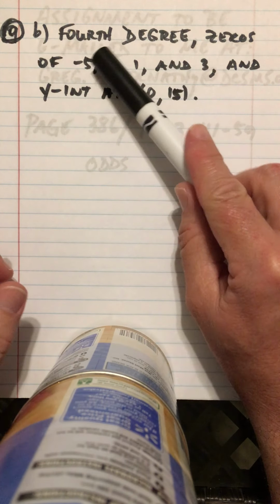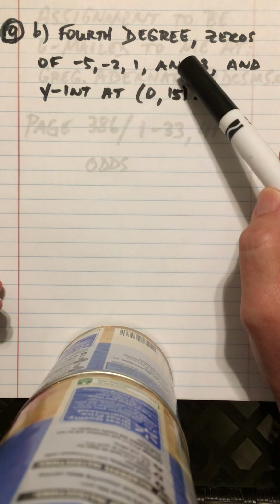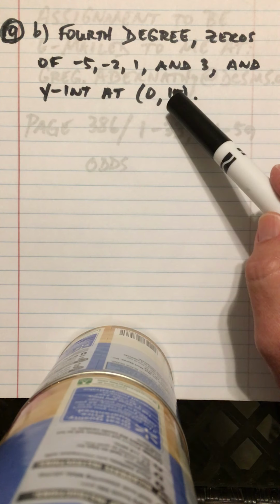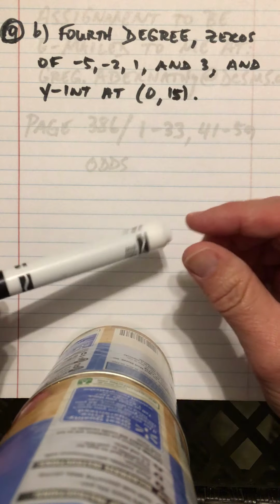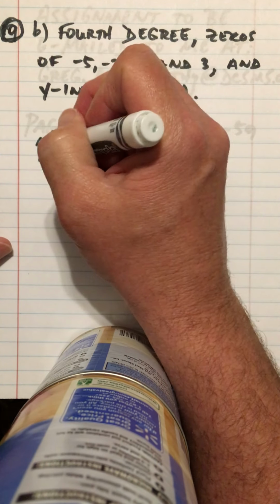So for this one, 4th degree polynomial, so it's got to have an x to the 4th. They gave me 4 zeros, which is going to help with the whole 4th degree part of this. And then they also tell you the y-intercept is 0, 15. All right? So let's go ahead and name our function. I'll call this one g of x.